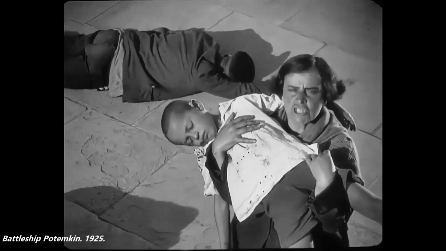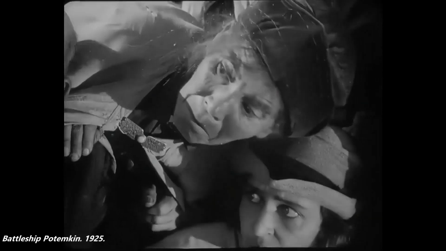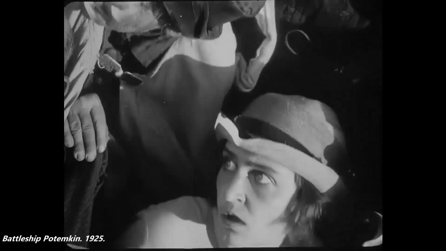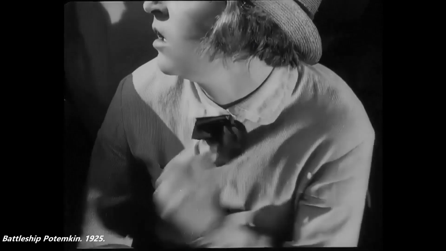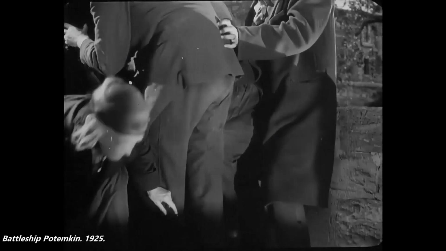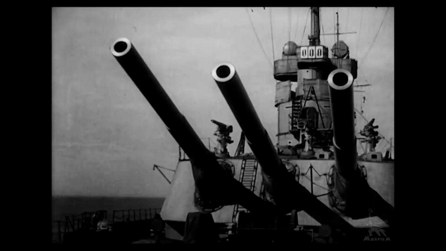Intellectual montage creates an entirely new meaning when the shots are combined. It involves an effect that was never present in either of the original shots. This form of montage should provoke some sort of intellectual activity to the audience.